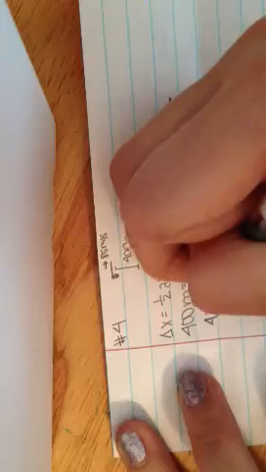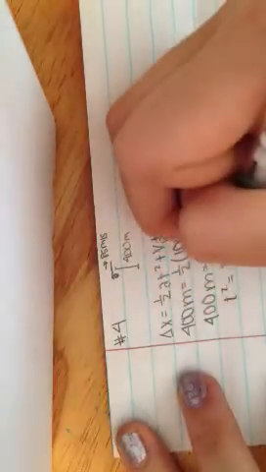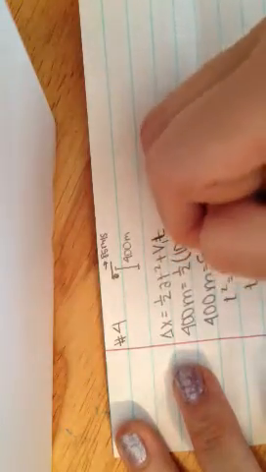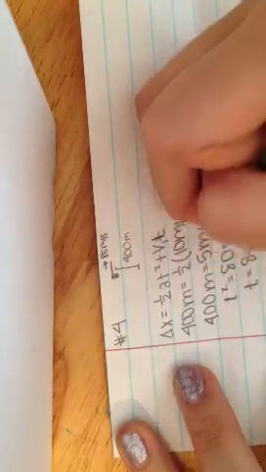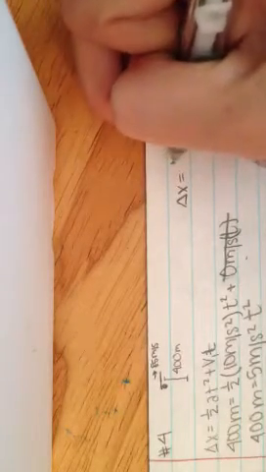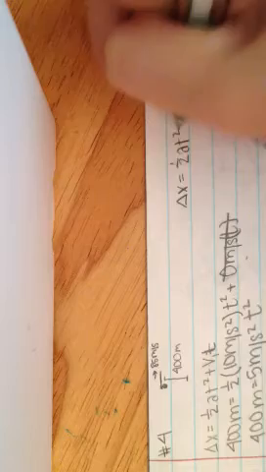So time squared equals 80 seconds squared, so time equals about 8.944 seconds. We'll bring that over here and use it for the horizontal components. We're going to use the same formula: change in x equals 1/2 at squared plus v_i t.